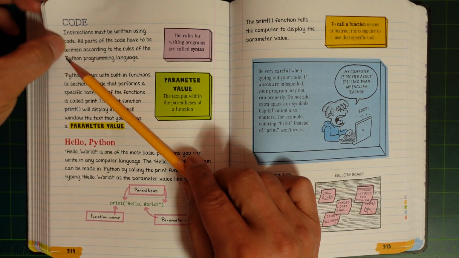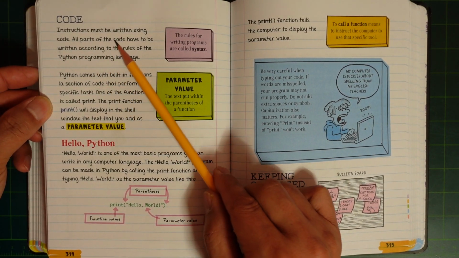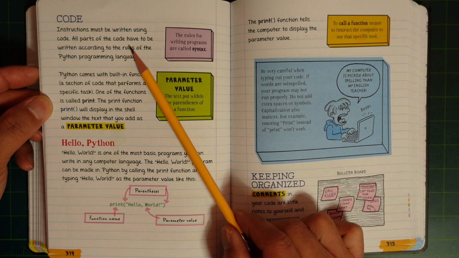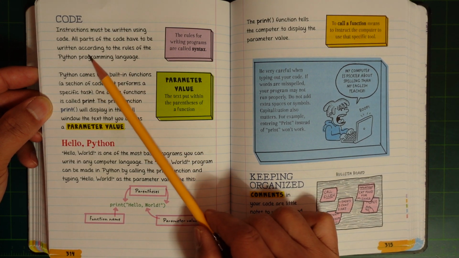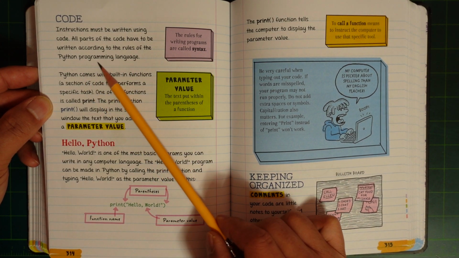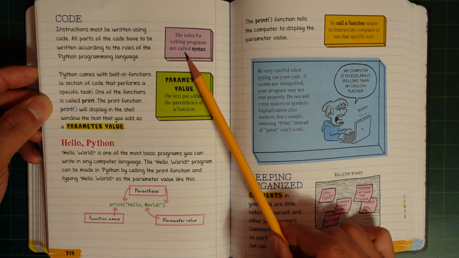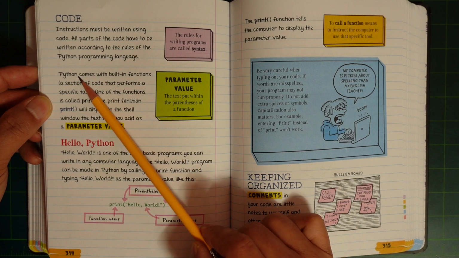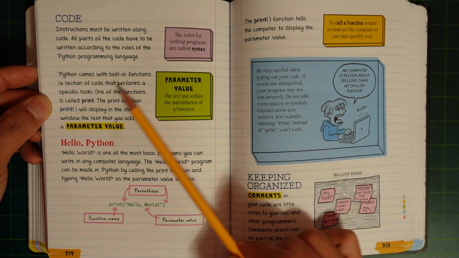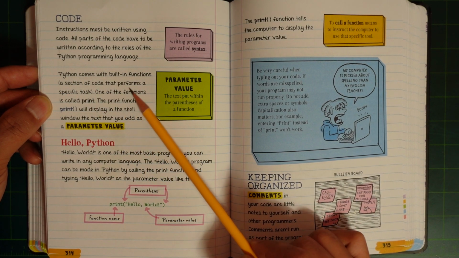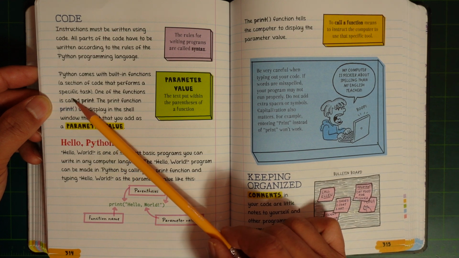Code. Instructions must be written using code. All parts of the code have to be written according to the rules of the Python programming language. The rules for writing a program are called syntax. Python comes with built-in functions, a section of code that performs a specific task.